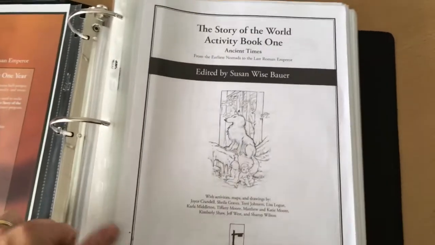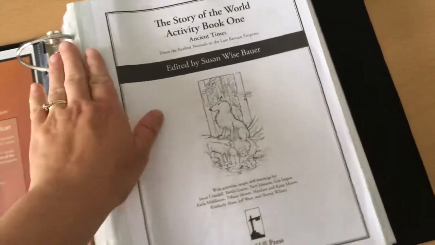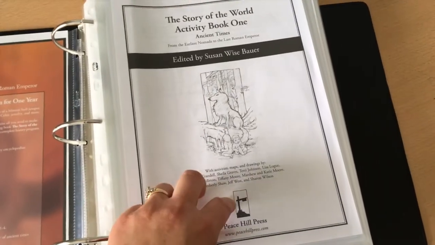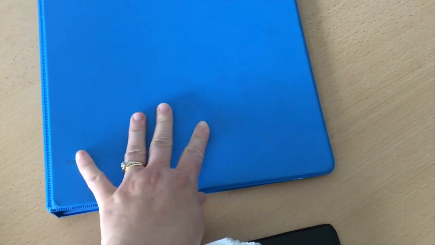Now these came in bound books, and we took them apart and put them in page protectors because we just felt that was a better way to protect them. We ended up photocopying what we needed out of here, and then each child had their own binder for it. So I'll just show you here.